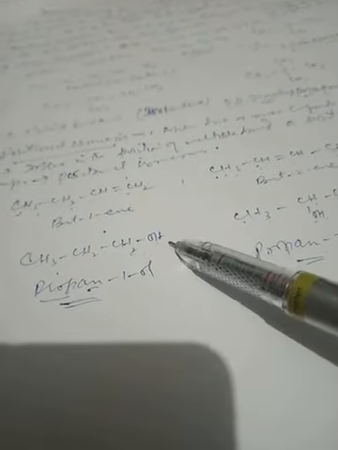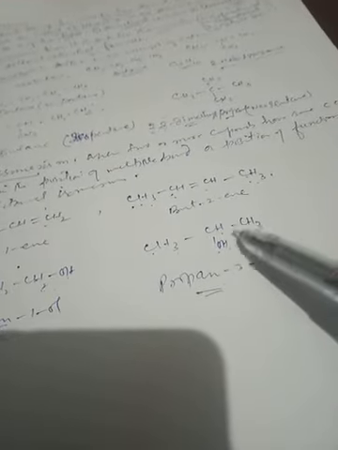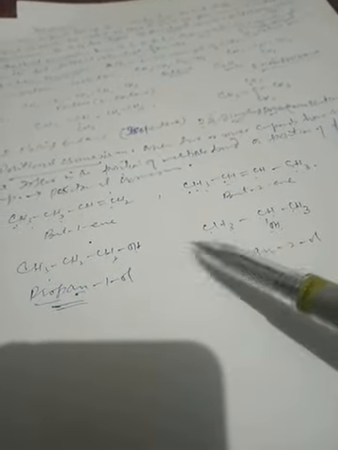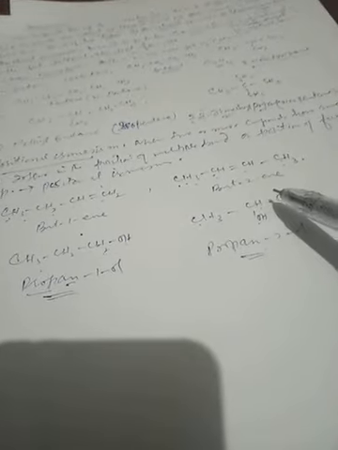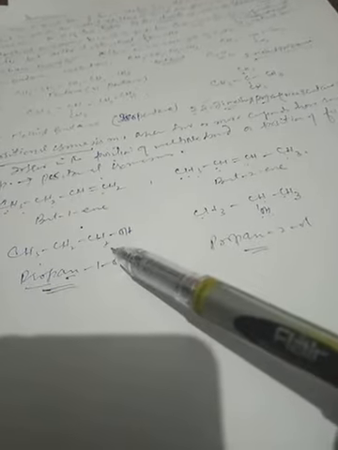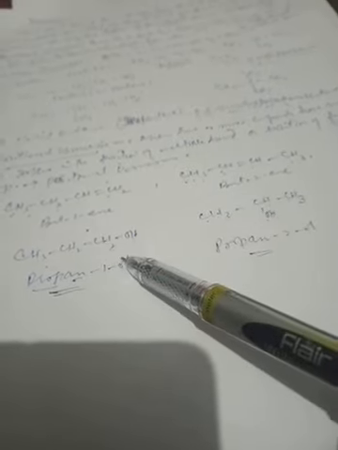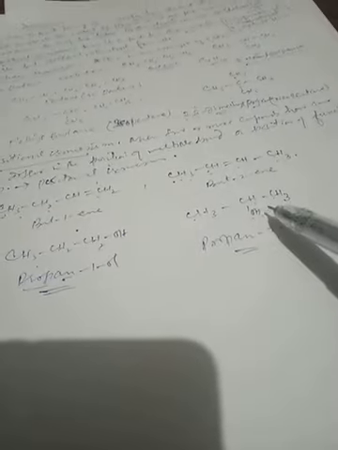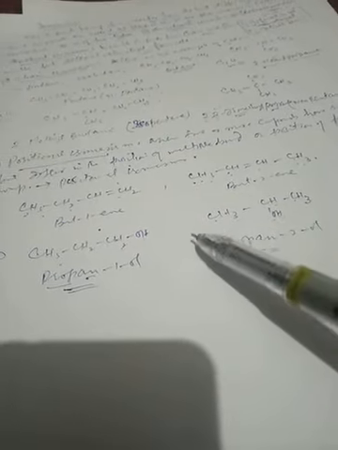In the same way, this compound is propan-1-ol. Here the OH group is present on carbon number 1, and in the next compound the OH group is present on carbon number 2. Both compounds have the same molecular formula and the same arrangement of carbon atoms. They differ in the position of the functional group OH. Such isomers are called positional isomers.